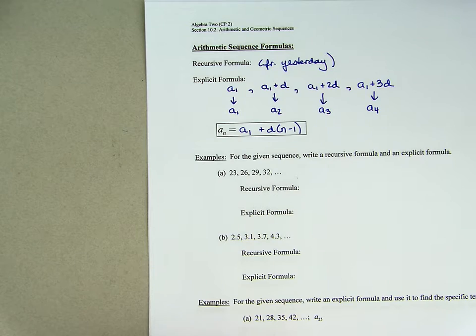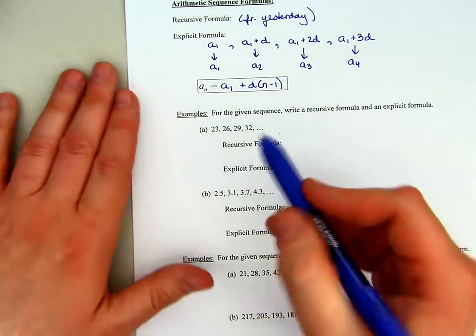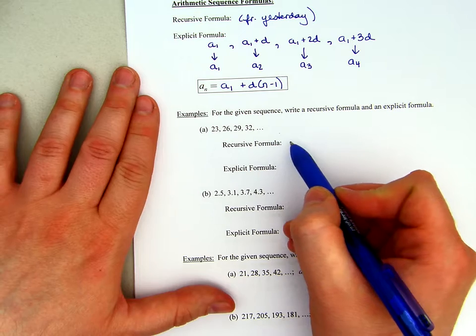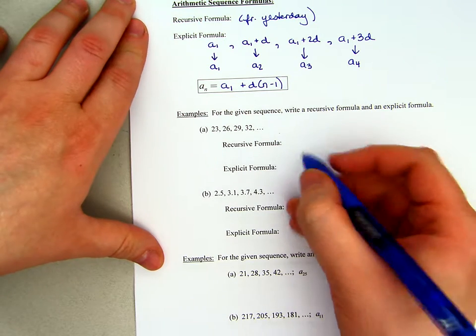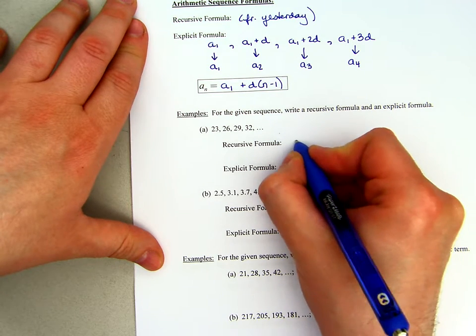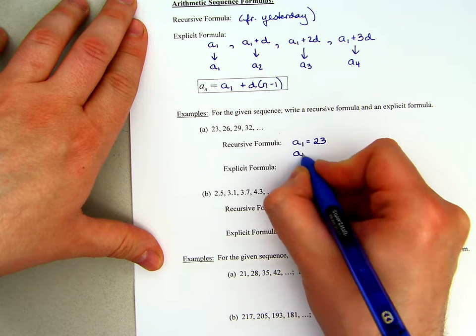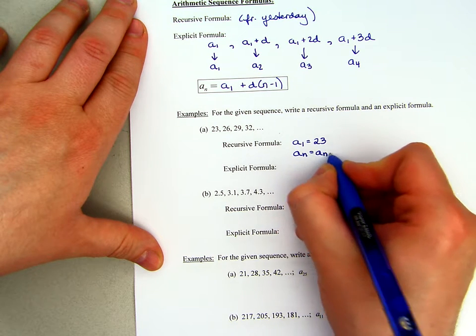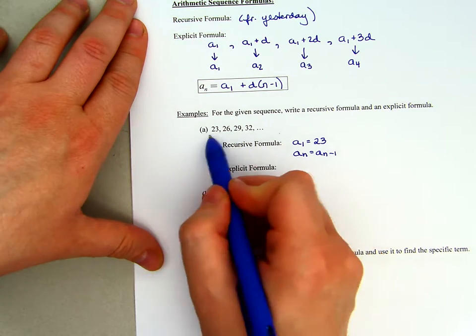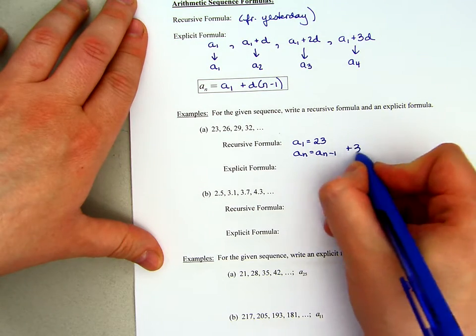In that first example, we have an arithmetic sequence. Looks like we're adding 3 every time. To write the recursive formula, again, this is exactly what we did yesterday. We're going to say a1 equals 23, and an equals an minus 1. And what are you doing to every previous term? You're adding 3.